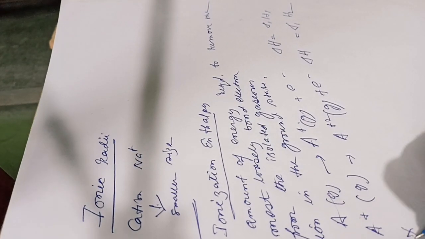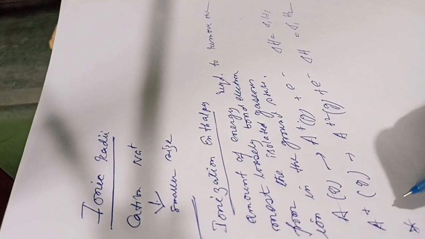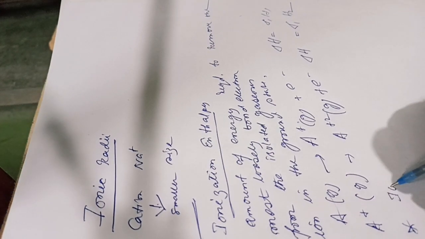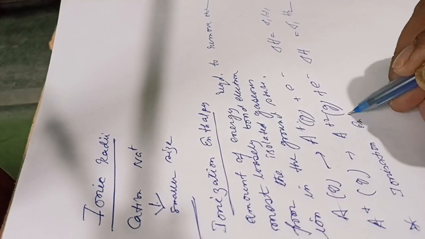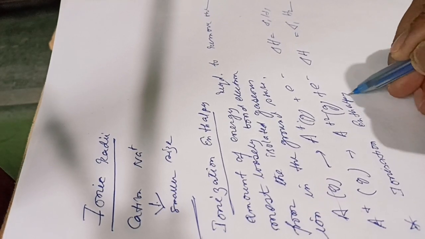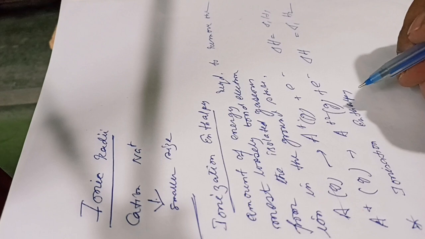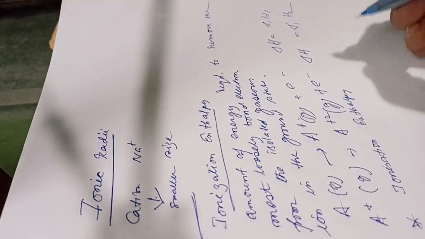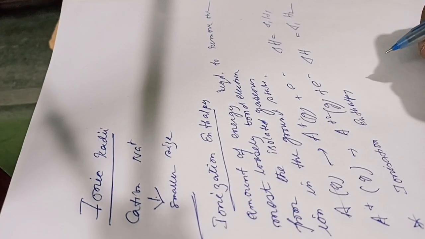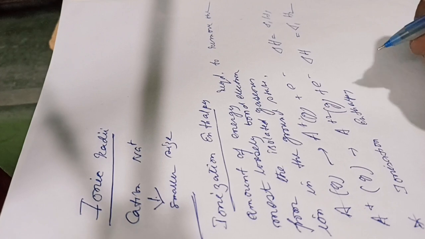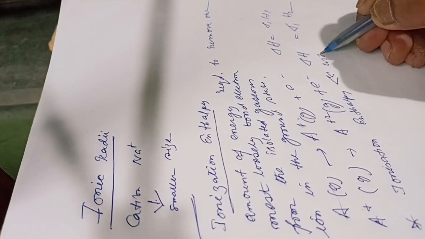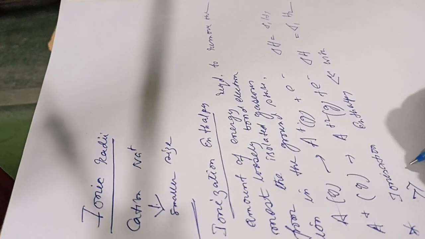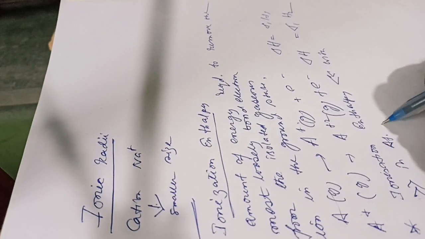Now, this enthalpy, that is the ionization enthalpy, decreases with increase in atomic size.